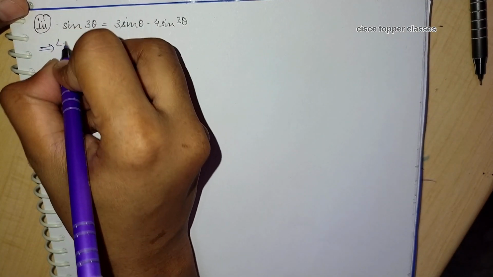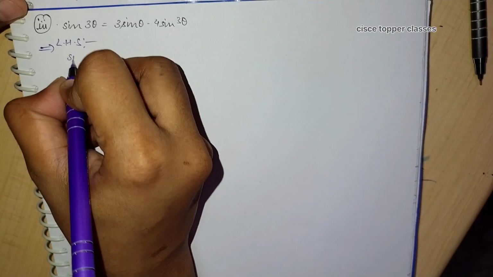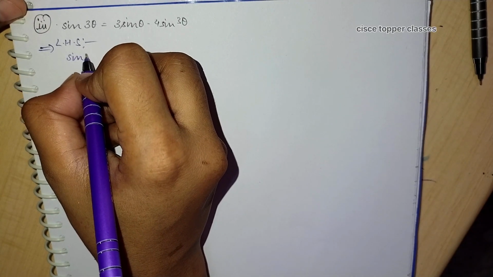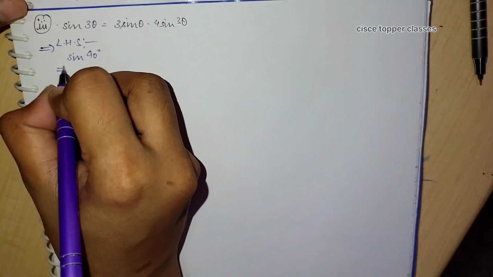Let's solve question number 7, third part here. So if we write the LHS part, sin theta, we can write it as sin 90 degrees. So this will be equal to 1.